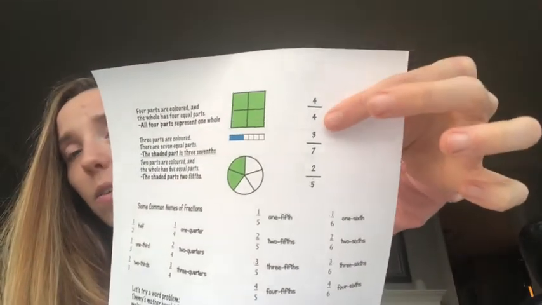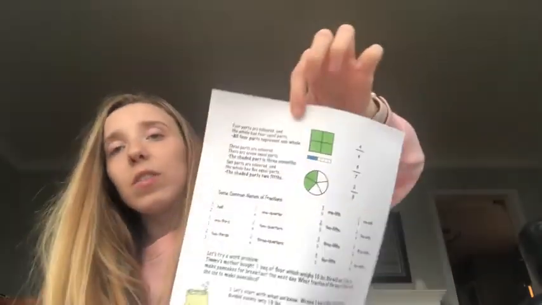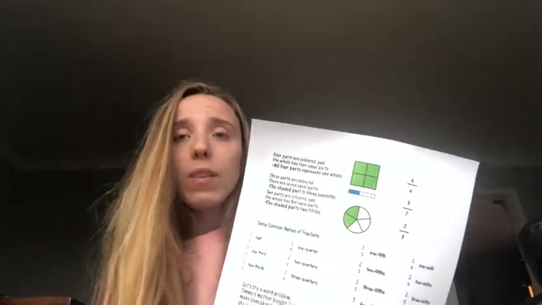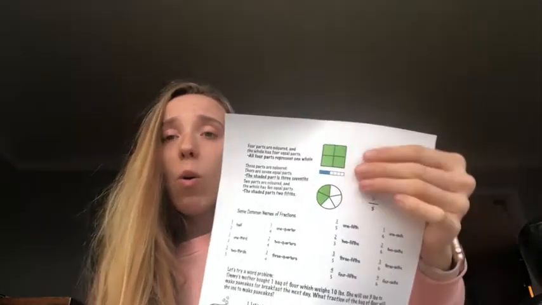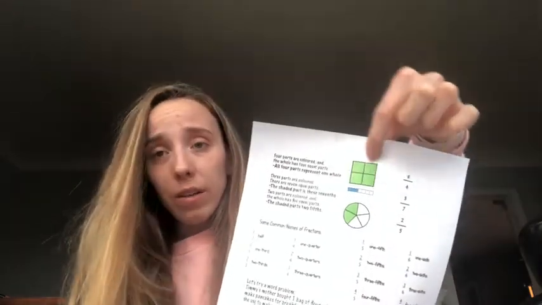So here, 4 parts are colored, and the whole has 4 equal parts. So this means that we have 4/4. So this can also be said as one whole, because our entire whole of the square is colored.